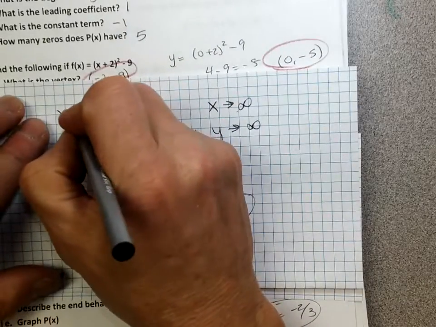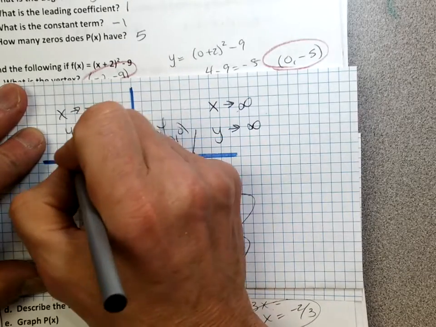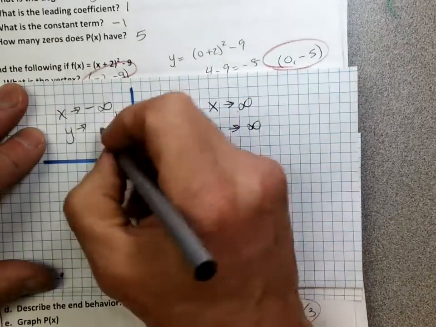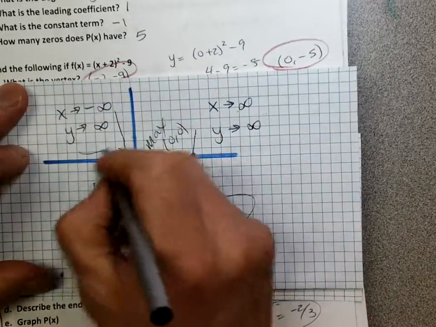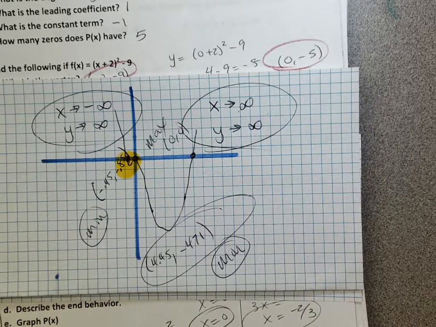As x approaches negative infinity, where's y going? Up, which would be positive infinity. See how easy that is to write? That's end behavior. That's all you have to write, okay? And in calculus, it's the way you have to write it, okay?